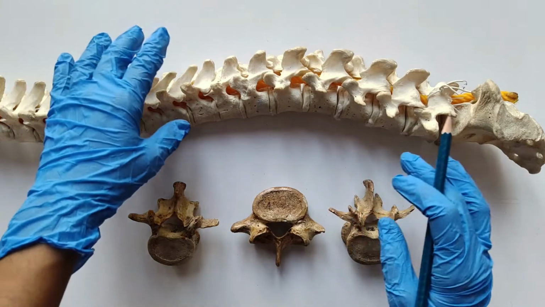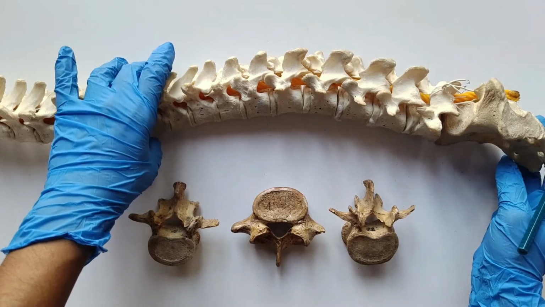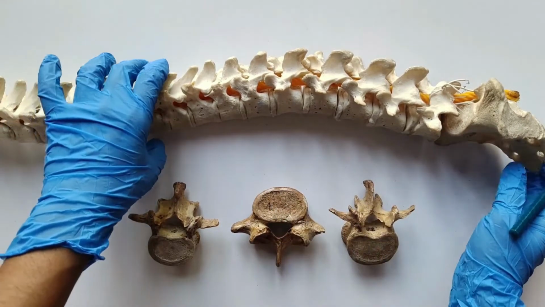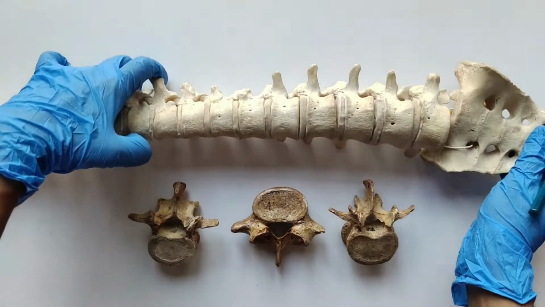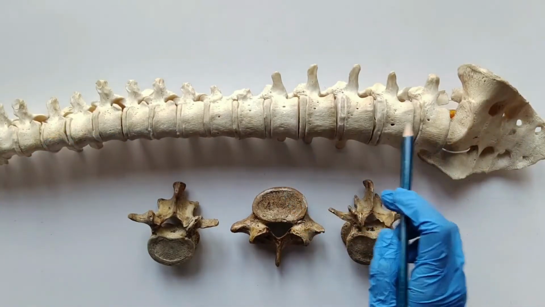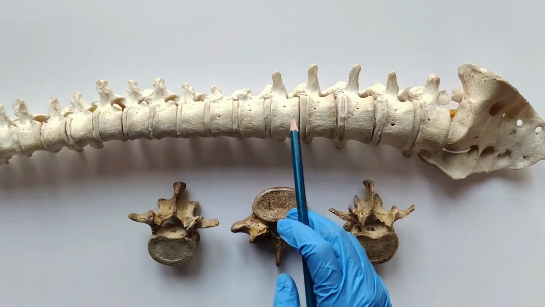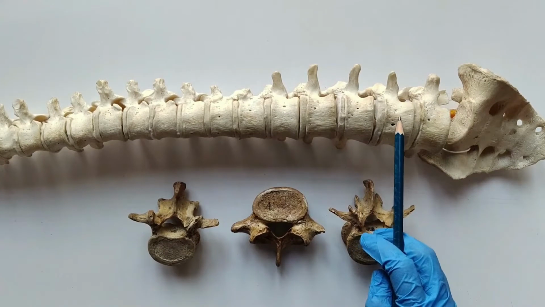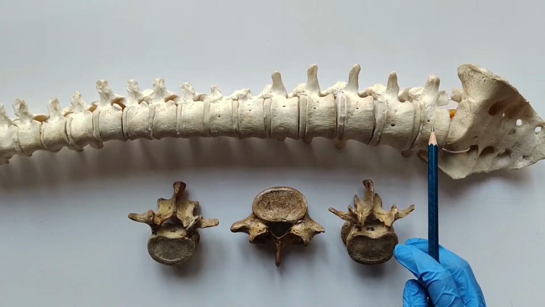Hello everyone. Today we will be learning about the lumbar vertebrae. The lumbar vertebrae are 5 in number which occupy the lumbar region of the vertebral column. So here are the 5 lumbar vertebrae. Here is the L1 vertebra, here is the L2 vertebra, the L3 vertebra, L4 vertebra and the L5 vertebra.